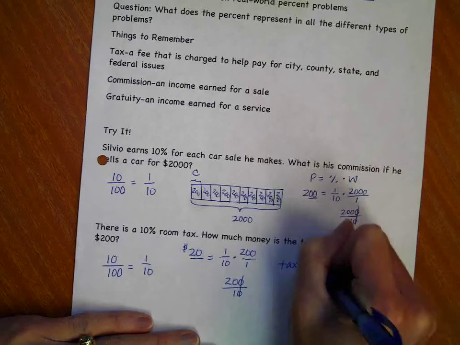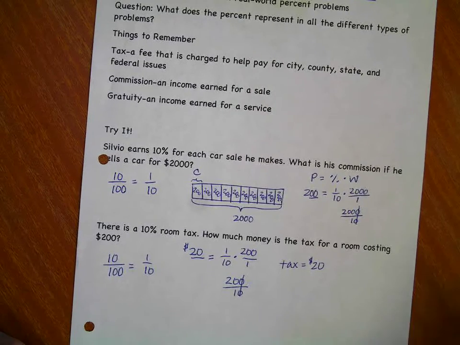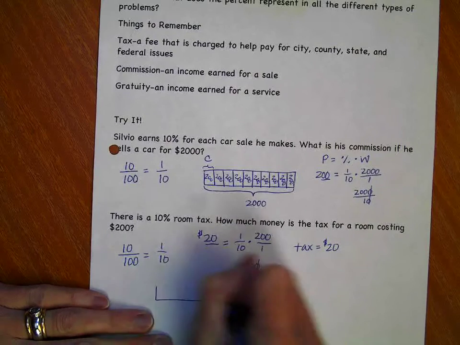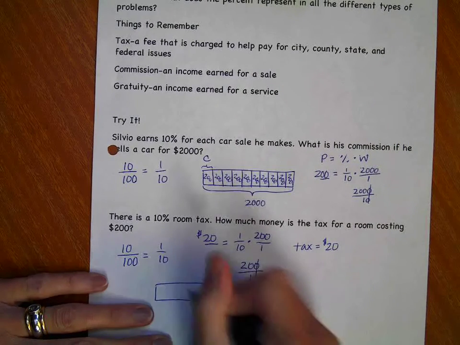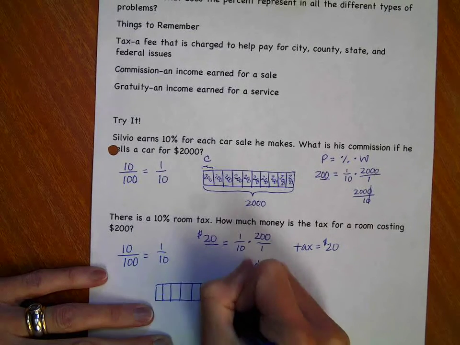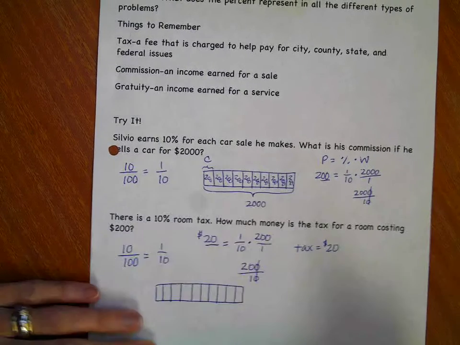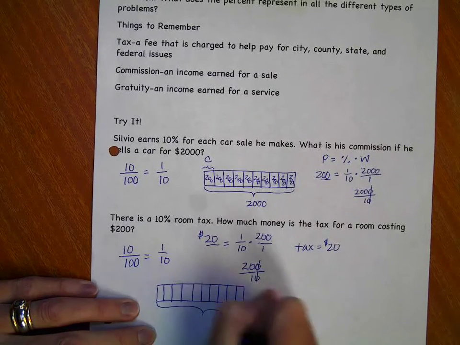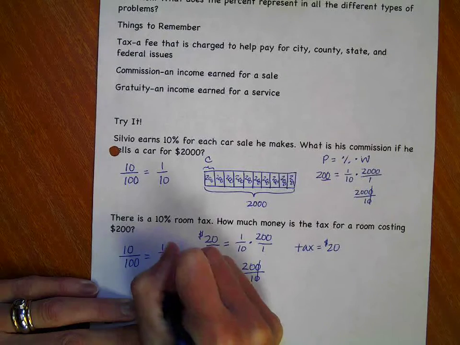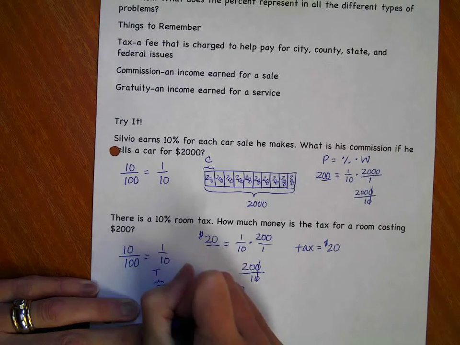The tax equals $20. And you just figured that out by doing, again, the equation. We could have set it up the exact same way that we did using a tape up above. So 1, 2, 3, 4, 5. 1, 2, 3, 4, 5. And we would know that the total amount of the room was $200. We know that this little guy right here represents the tax.